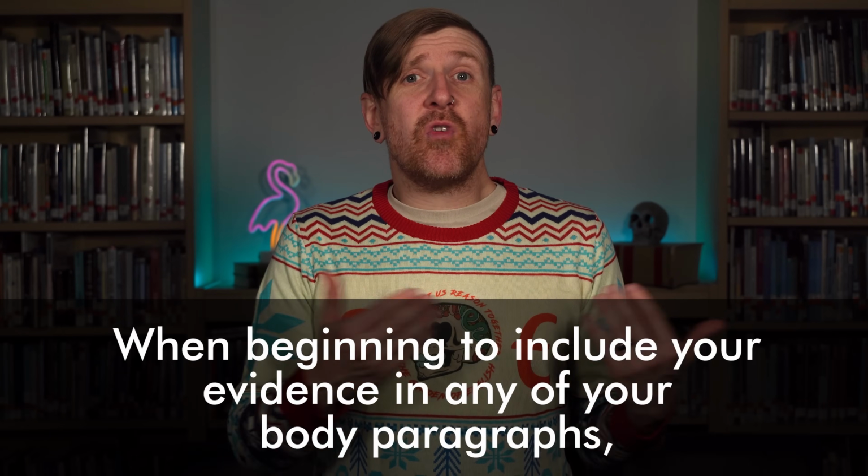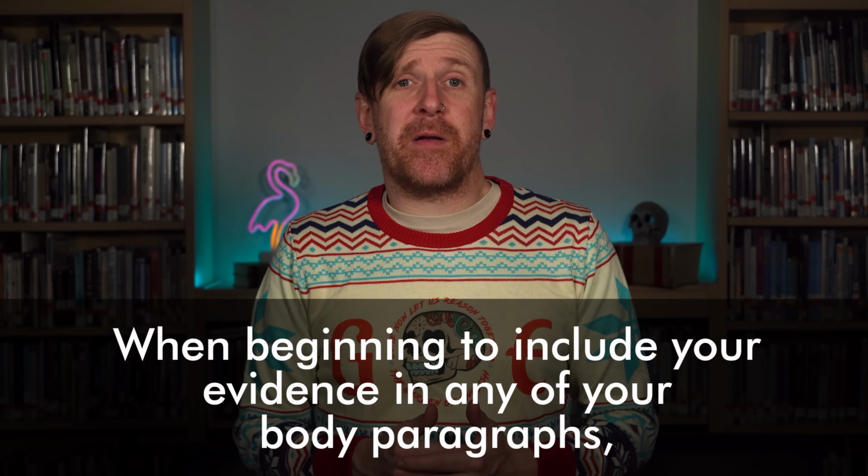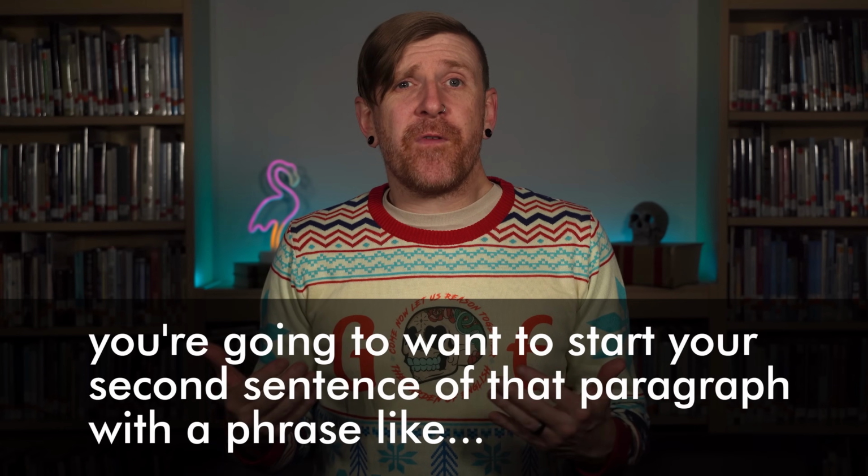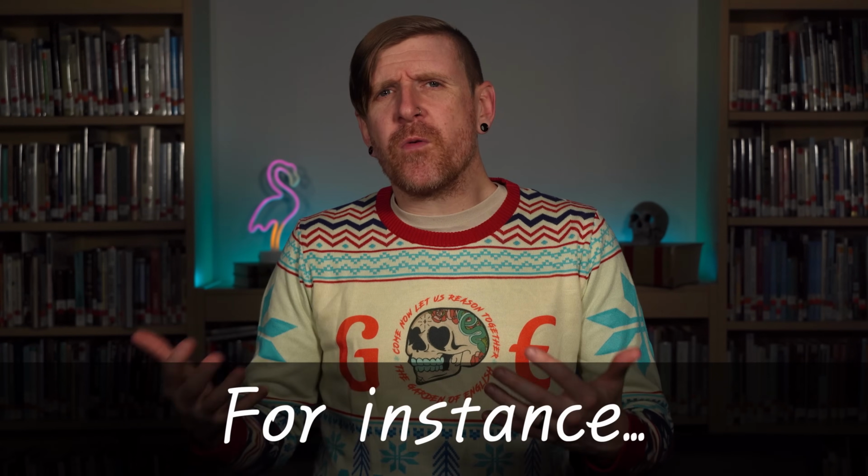Now, when beginning to include your evidence in any of your body paragraphs, you're going to want to start your second sentence of that paragraph with a phrase like "for example," or "for instance," or anything that indicates an example is coming next. This helps establish a line of reasoning for your reader as you indicate you're moving towards providing evidence in this paragraph. Once you've included your phrase, you then want to include one of the following words or phrases directly after that particular exemplary phrase.